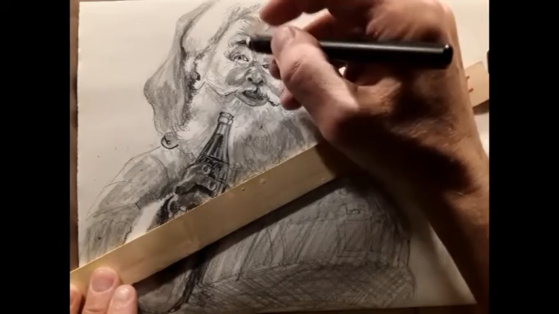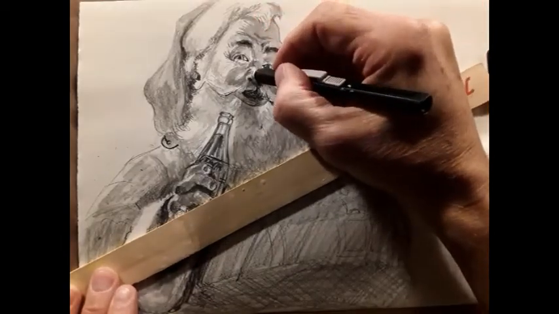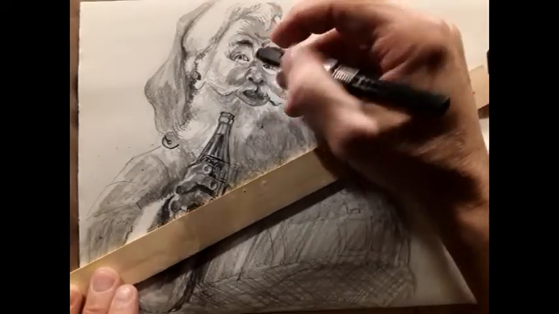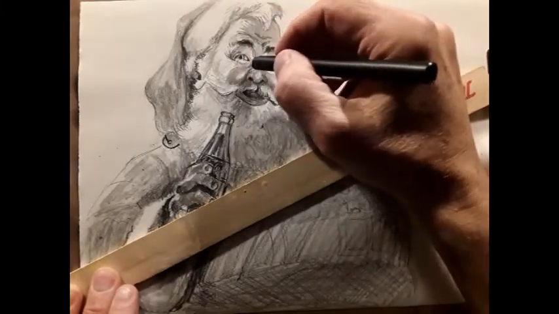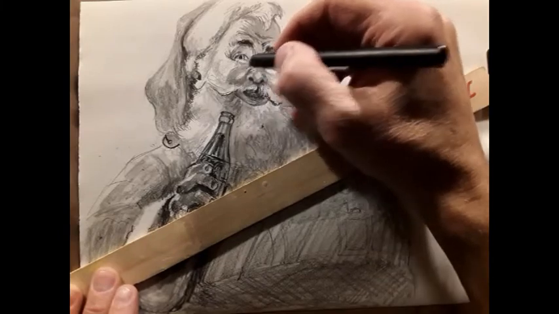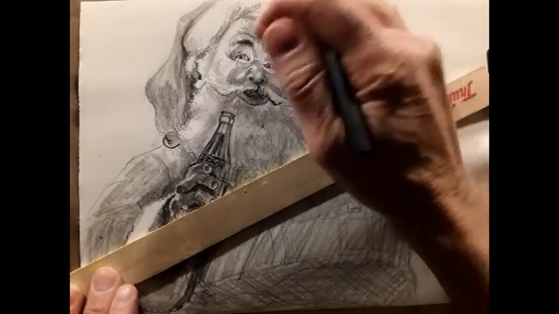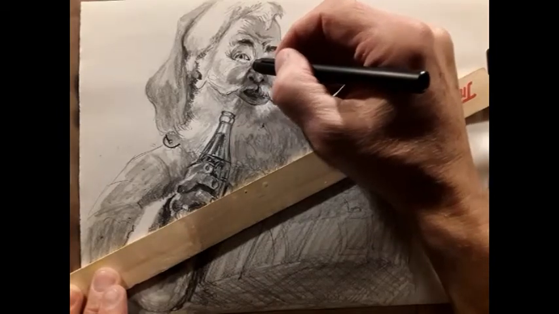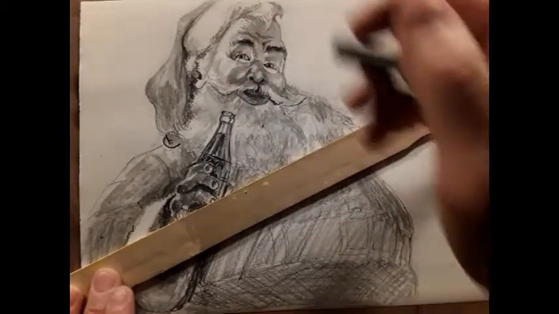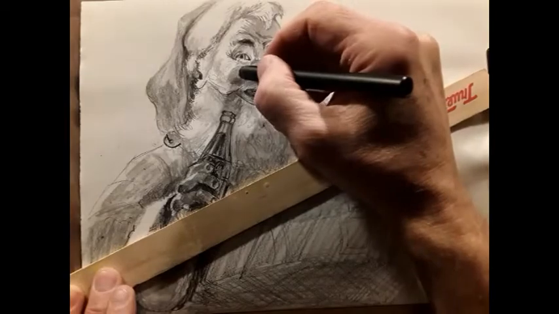Now, his nose has a very bright spot on it. I'll come back and tone it down a little bit with some darkness. There's that nose highlight we started with to use for measurements.